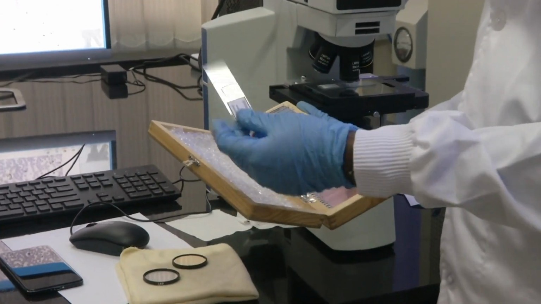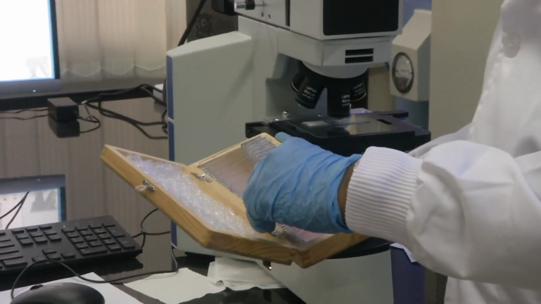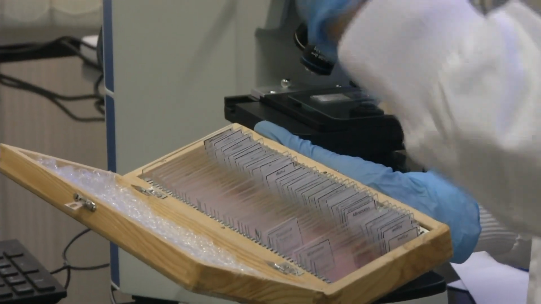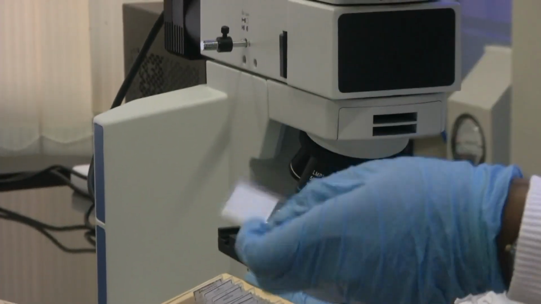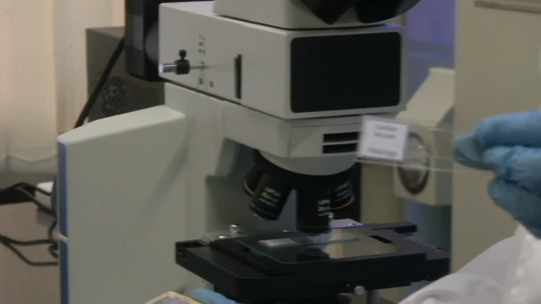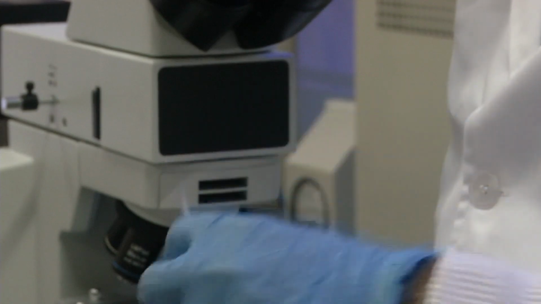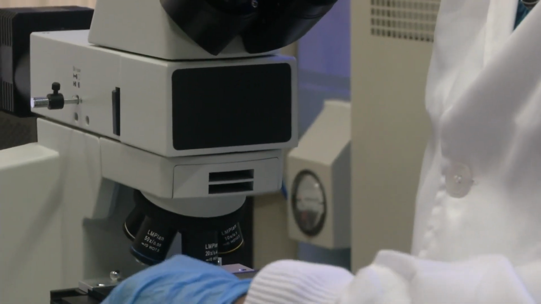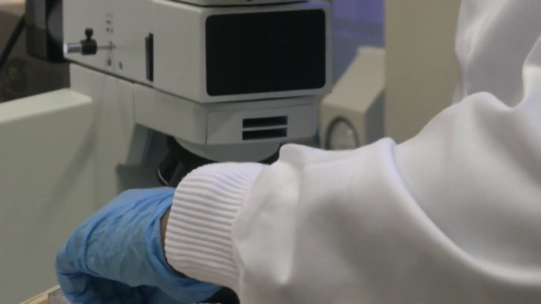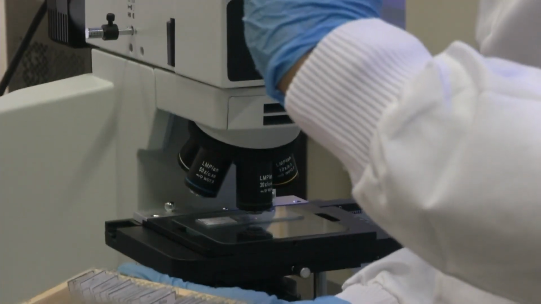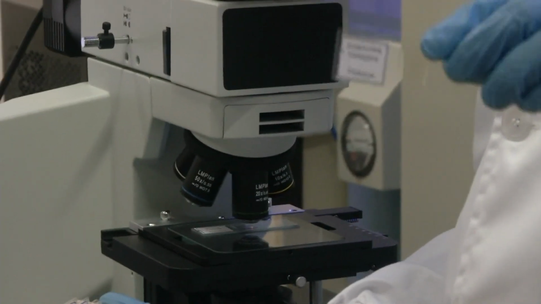So, let us say this is histology of mammalian cells, and this is cardiac muscle histology. Can you see this? Cardiac muscle histology. Let's see one more, I will randomly select. We have Entamoeba histolytica, which is a protozoa.